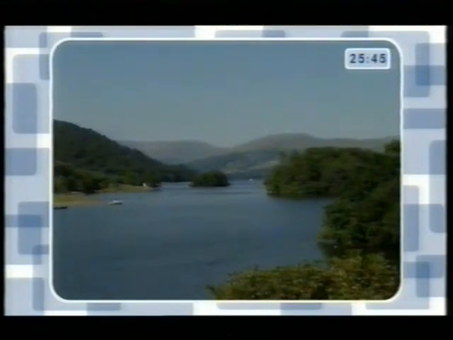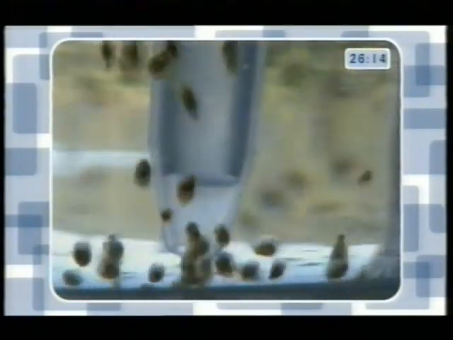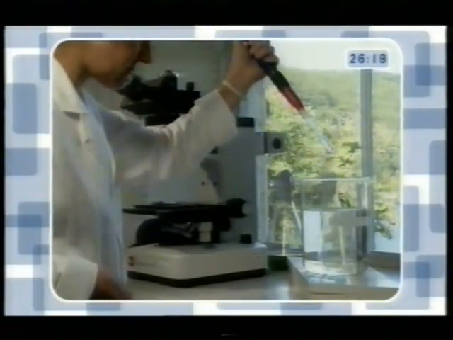Lake Windermere in the Lake District is home to a type of fish called Arctic char. Scientists are concerned that the number of char is decreasing. Arctic char feed on tiny animals called zooplankton. The zooplankton are being collected so that scientists can study their eating habits. These zooplankton feed on algae, a type of plant that grows in water.